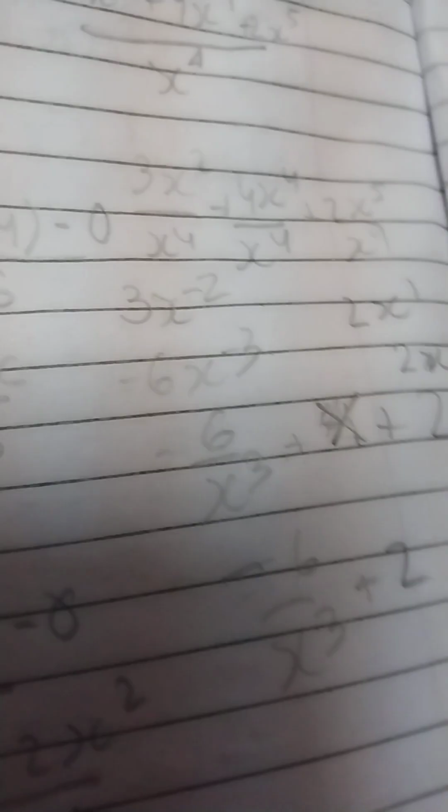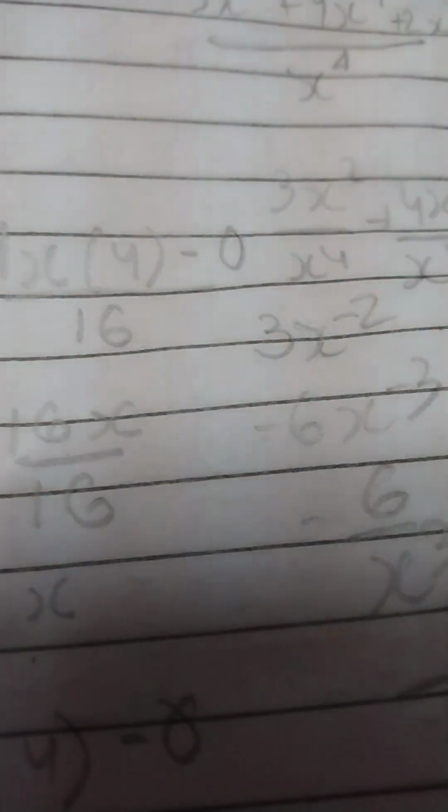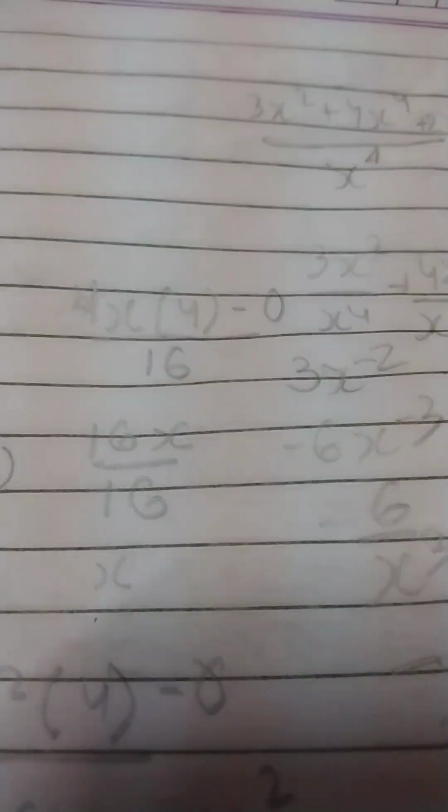That is our answer. Hopefully you understand this complicated topic, and see you later tomorrow on limits and their formulas.